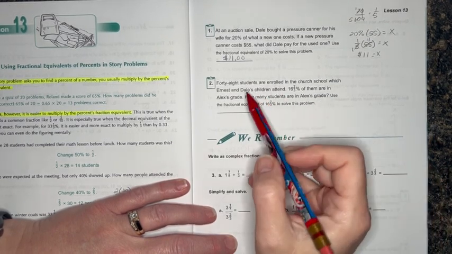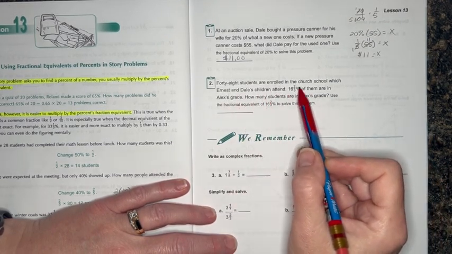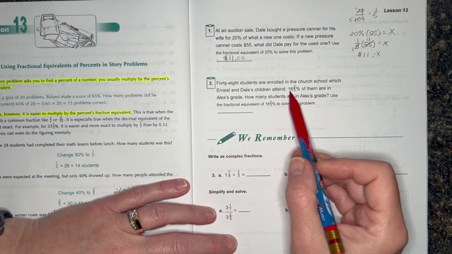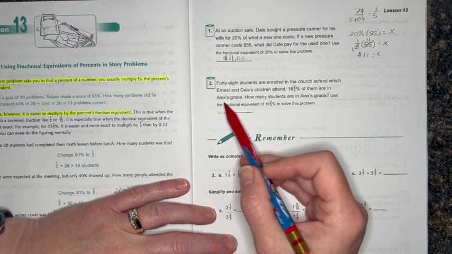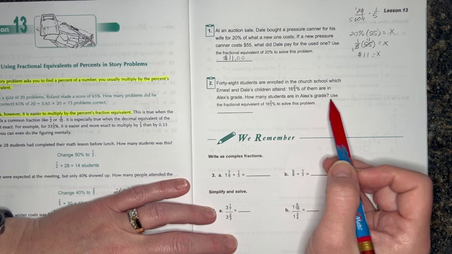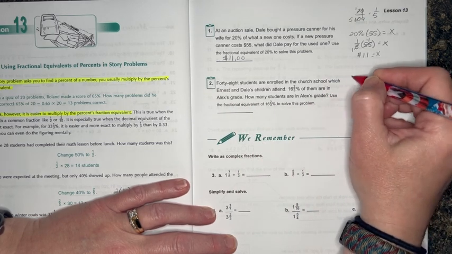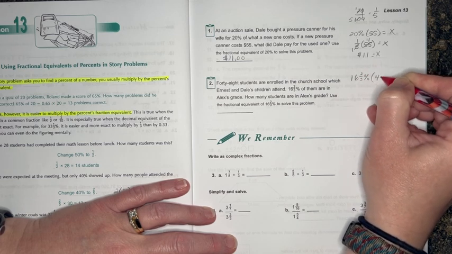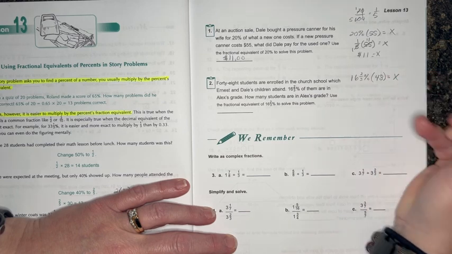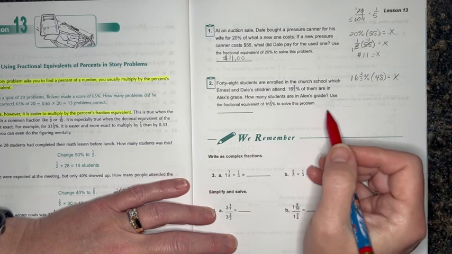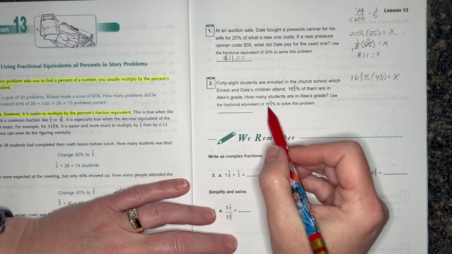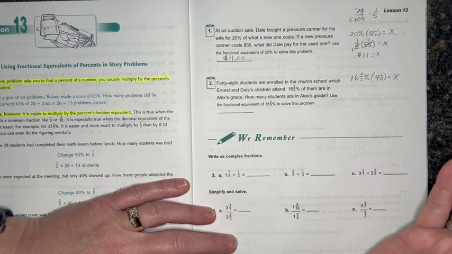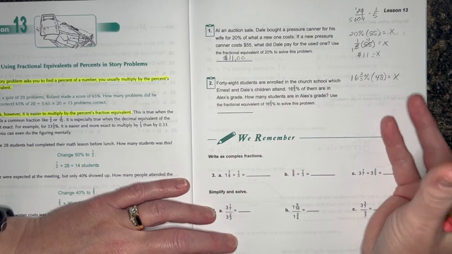Okay, number 2. 48 students are enrolled in the church school which Ernest and Dale's children attend. 16 2/3% of them are in Alex's grade. How many students are in Alex's grade? So they're saying 16 2/3% of 48 students is how many? How many of them are in Alex's grade? It says use the fractional equivalent for 16 2/3 to solve this problem. Okay, 16 2/3%. What would be the fractional equivalent?